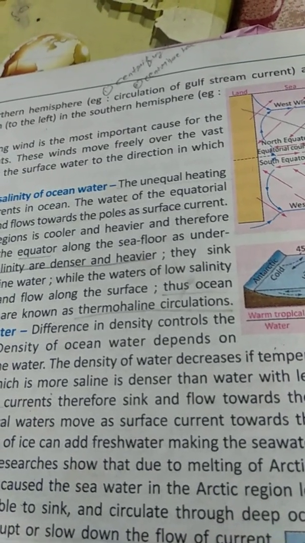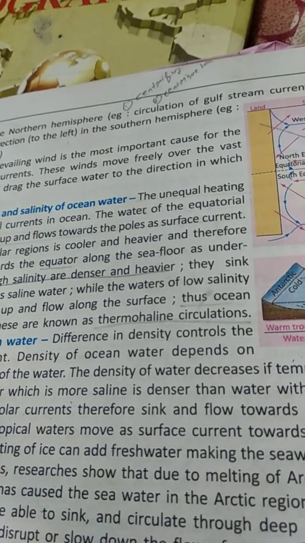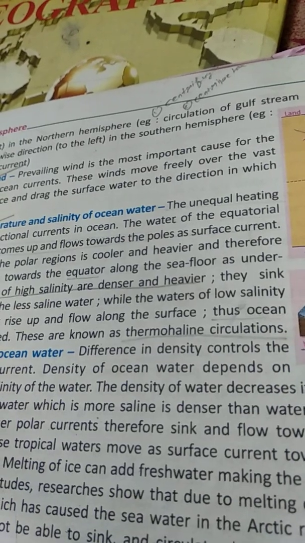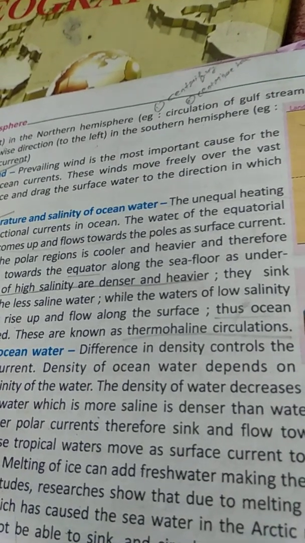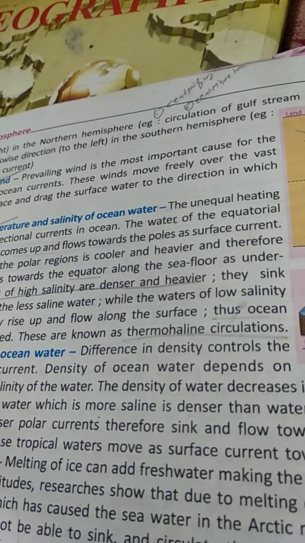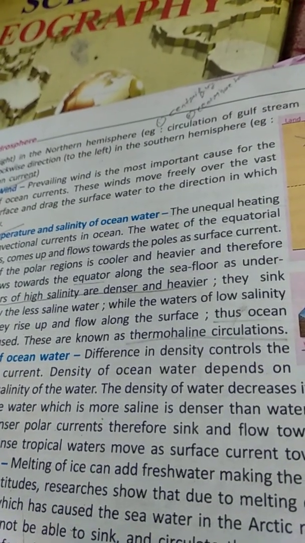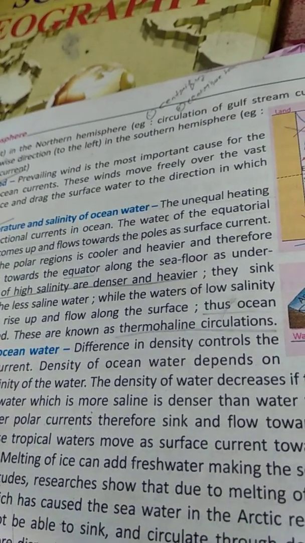Water of high salinity, that means which contains more salt, is denser and heavier. It sinks down and flows below, where the water is less saline, while the water of low salinity, being lighter, rises up and flows along the surface. Thus ocean currents are caused, and this is known as thermohaline circulation.